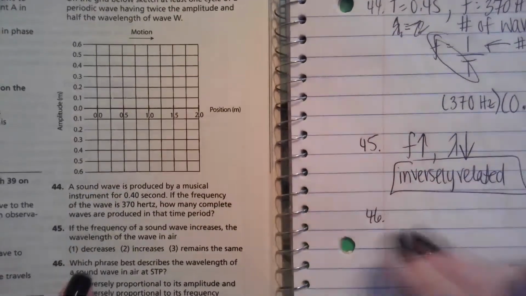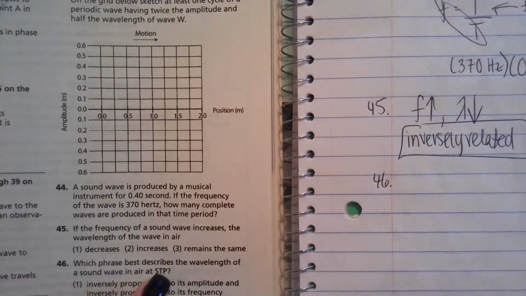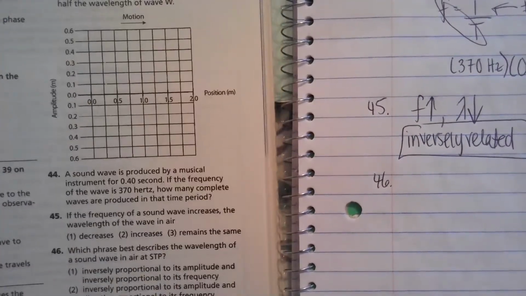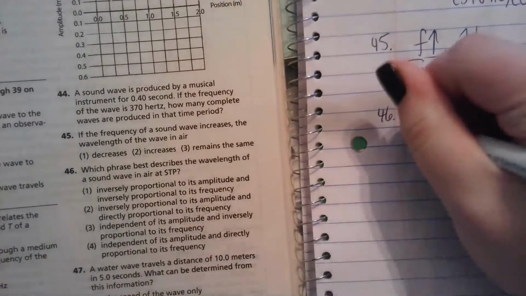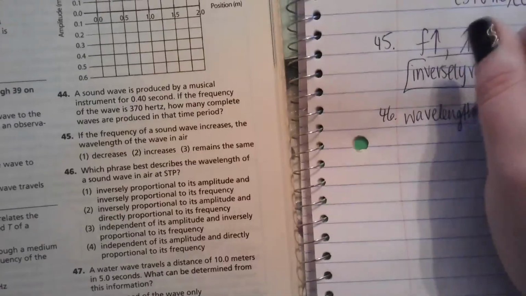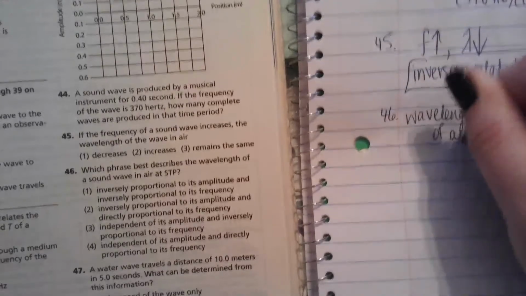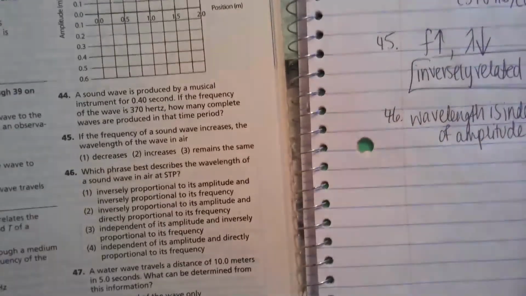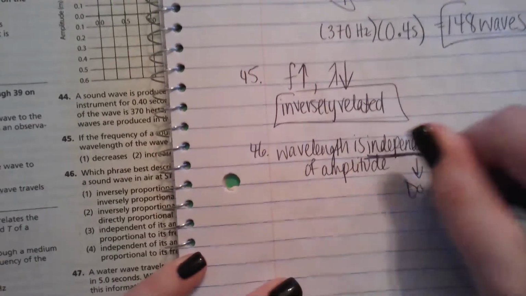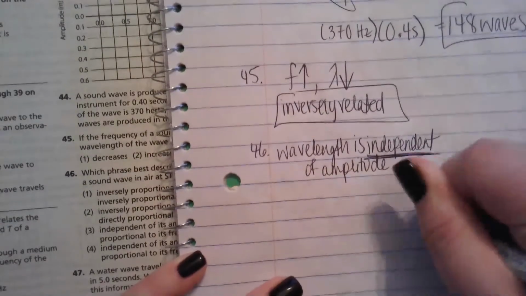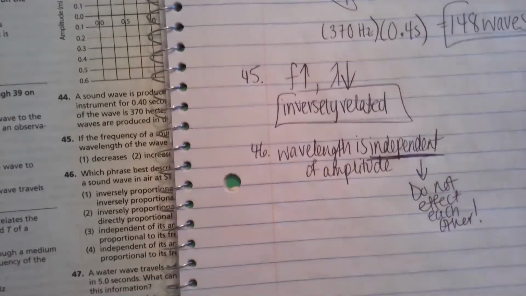Number 46. Which phrase best describes the wavelength of a sound wave in air at STP? Let me try to move the book up a little bit and let me move my camera down a little bit. So it says inversely proportional to its amplitude and inversely proportional to wavelength. First of all, wavelength is independent of amplitude. That's the most important thing. Amplitude is its own thing. Okay, so they're independent. Independent means they do not affect each other. Okay, so that's first of all.